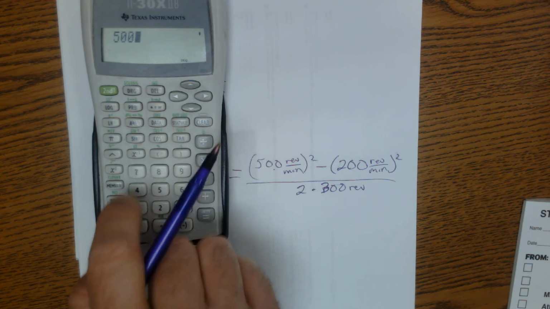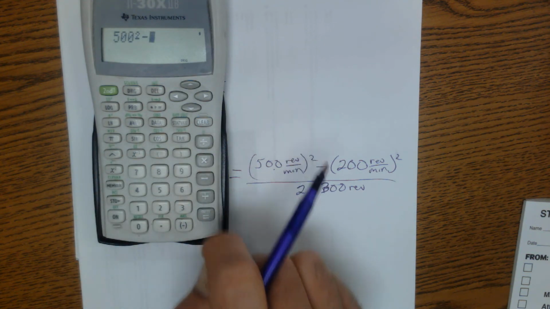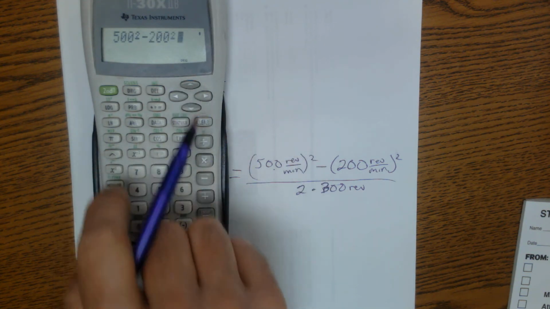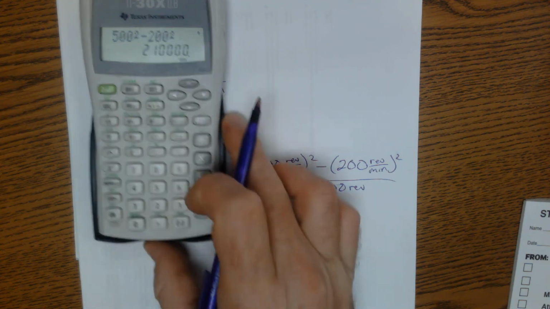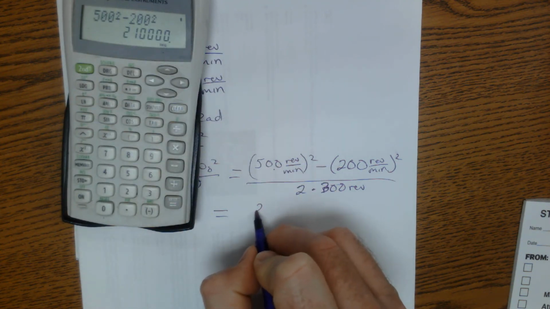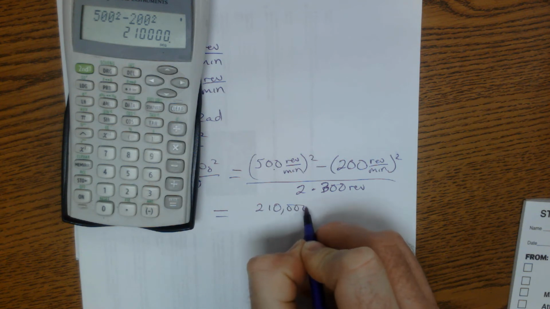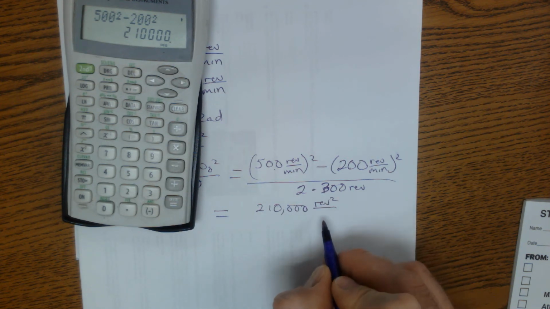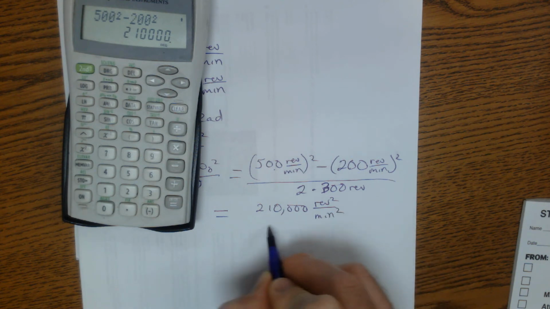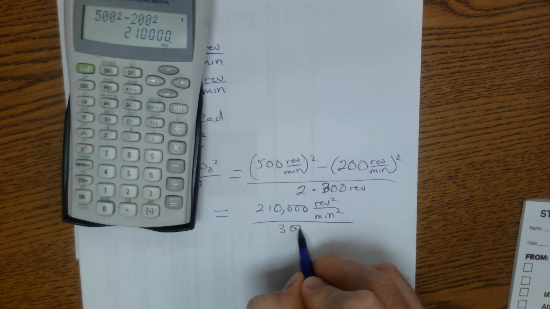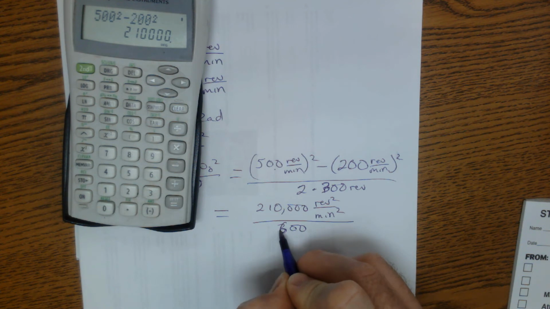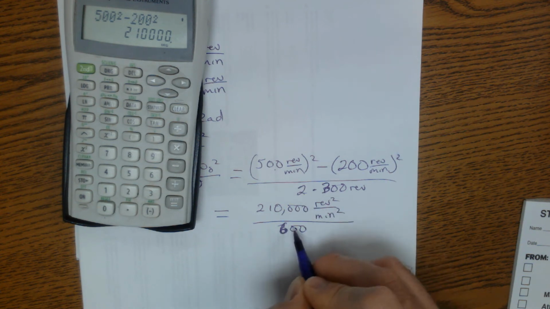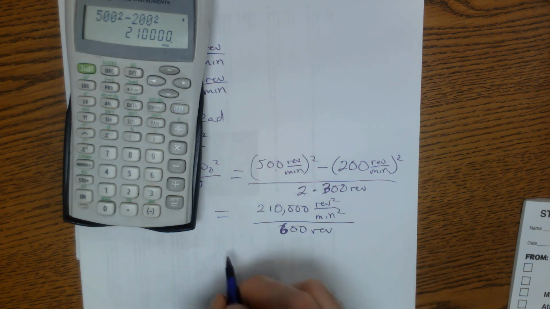So 500 squared minus 200 squared is going to give me a really big number there, 210,000. The units are going to be revolutions squared per minute squared all over 2 times 300, 600 revolutions.